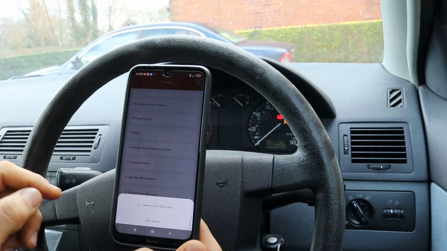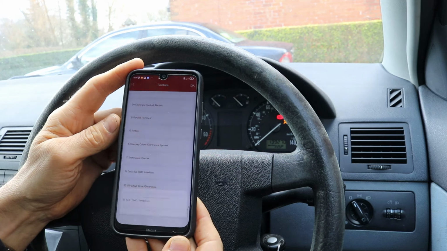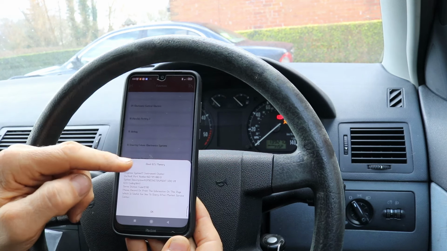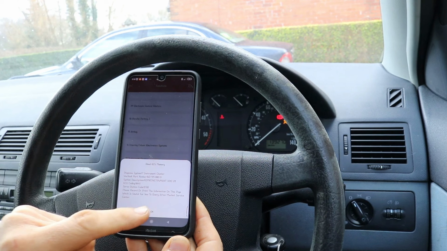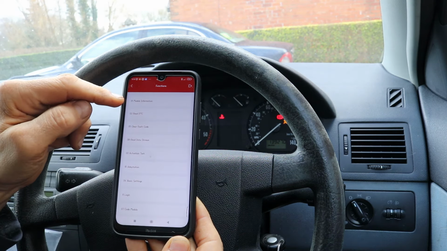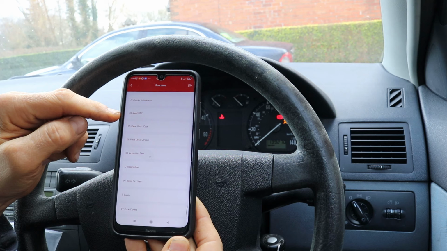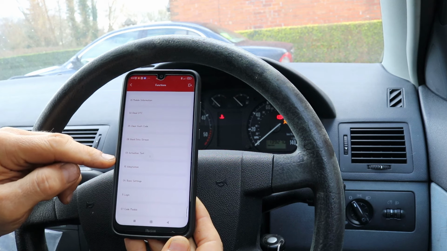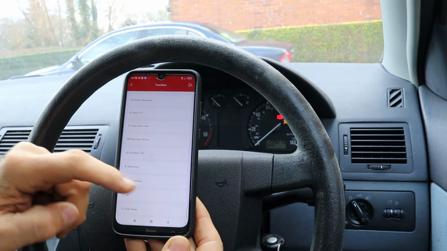Click on Instrument Cluster. Comes up with module information first. Click OK. And these are the functions for that module. Read fault codes, clear codes, live data streams, actuation tests, adaptations, basic settings.